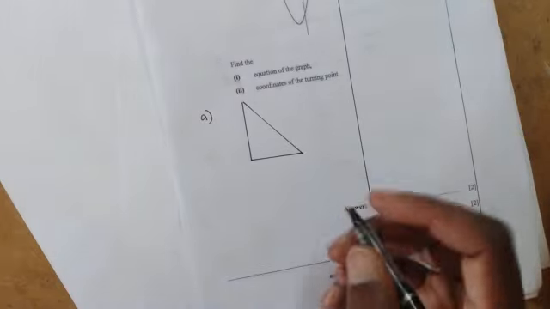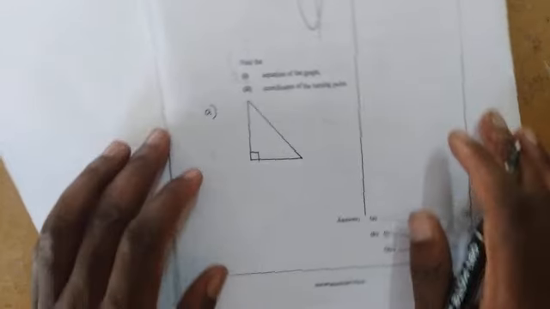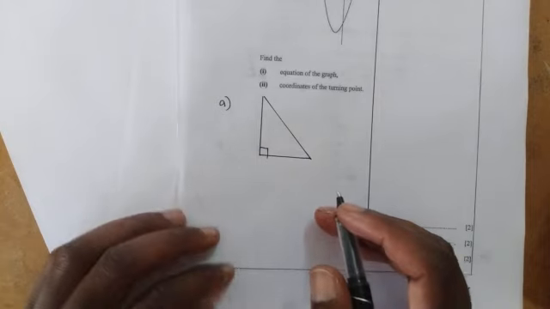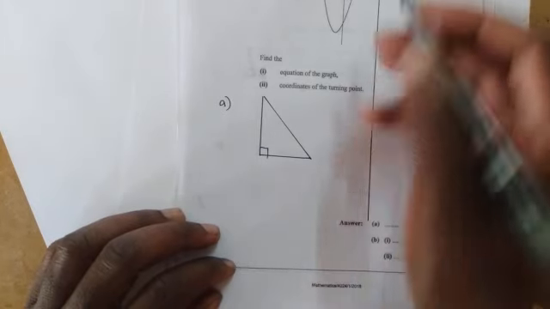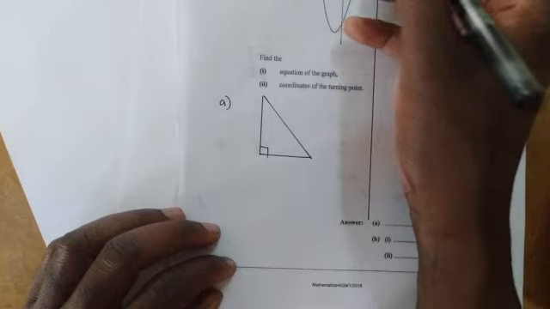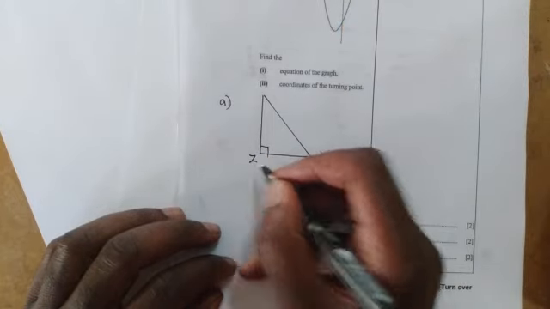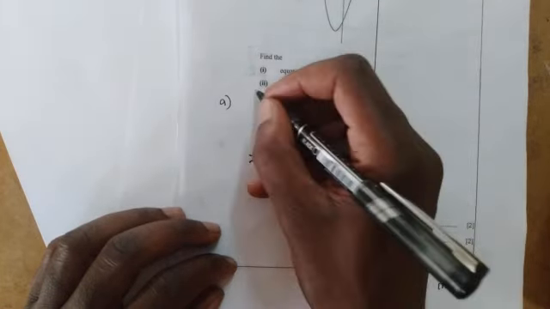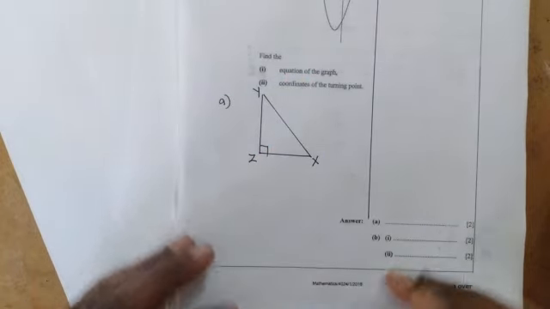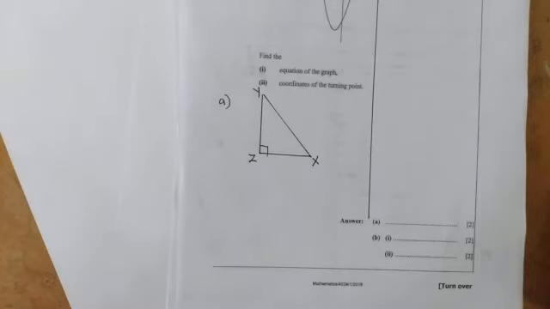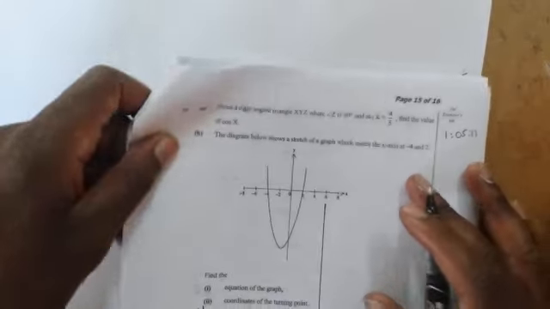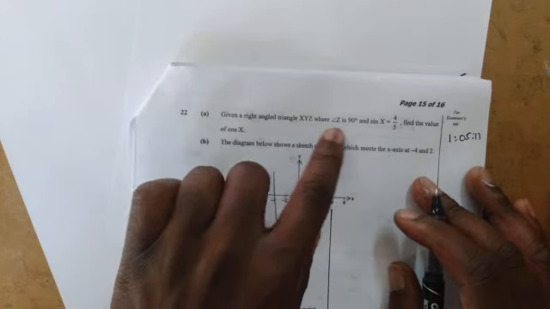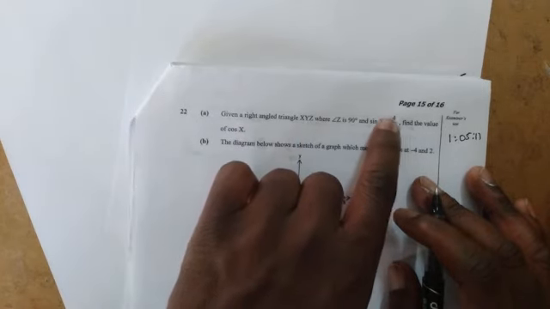So we have this right angle triangle, angle Z, take note, angle Z is 90, so Z should be here. We can have X, Y, but Z should be here. Now we are told that sin x is equal to 4 over 5.